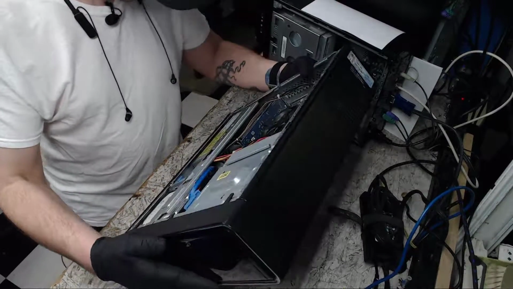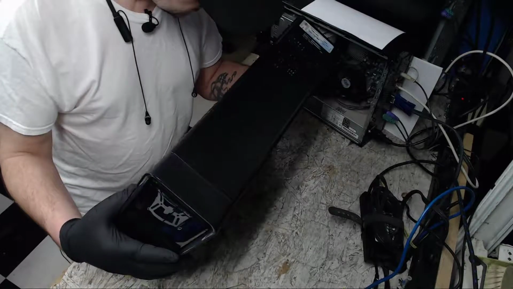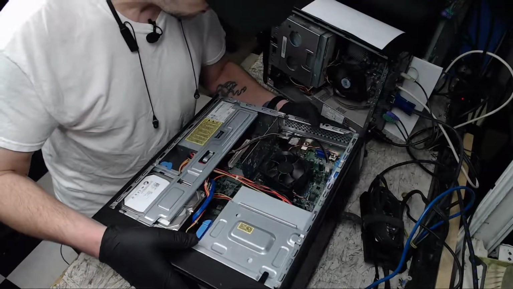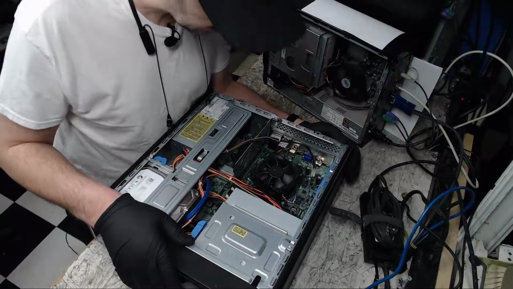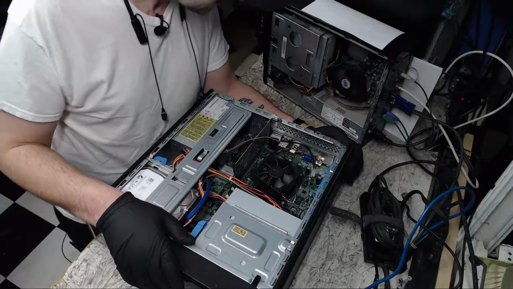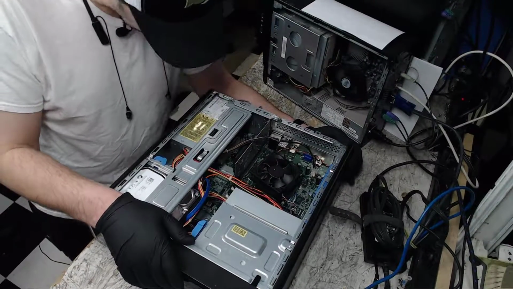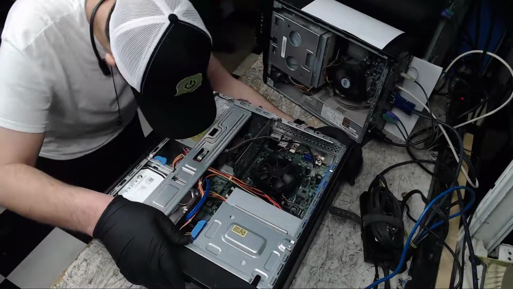Okay, we've got power supply. I don't smell anything burnt. We're going to look at the caps. All the caps on the motherboard appear good. Testing them is a whole nother ball game.